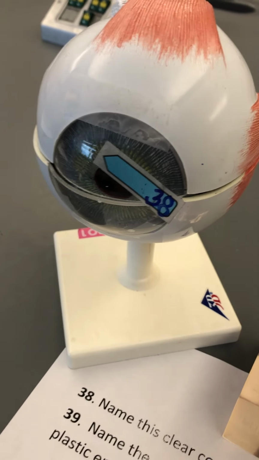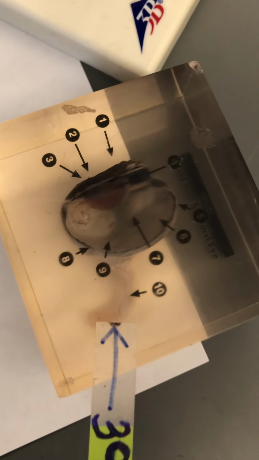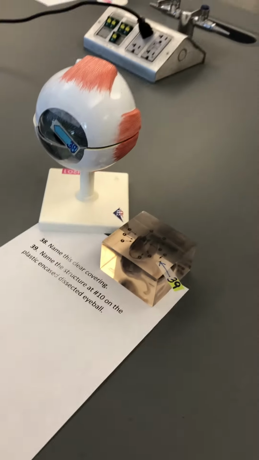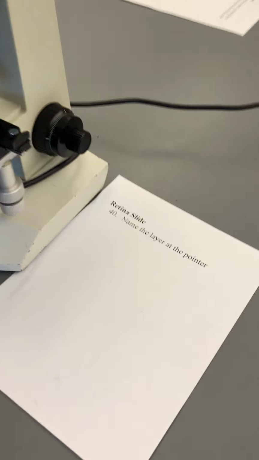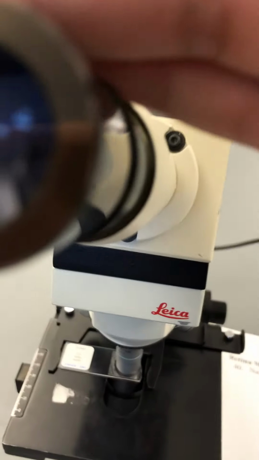38, the clear covering here. This is the cornea. And 39 is number 10 on the kind of specimen that we have. Is the optic nerve. That optic nerve was much more visible, I think, than the other ones that we have in the dissections. 40, the retina slide. The pointer's on the choroid, which is the black colored area. There's melanocytes there, blood vessels. Nice.